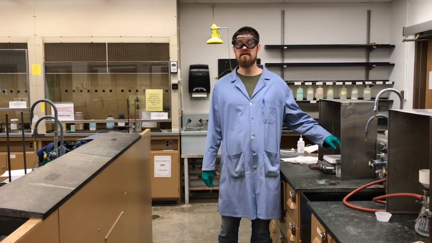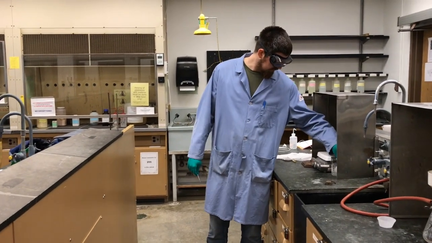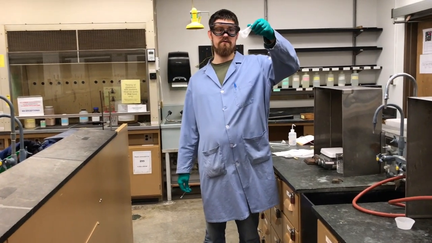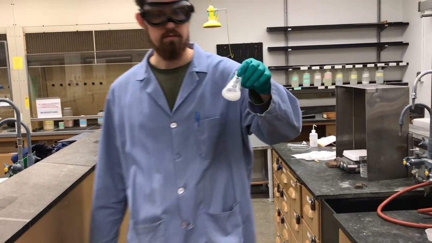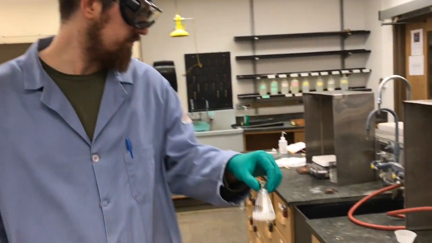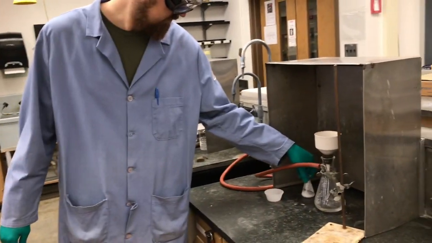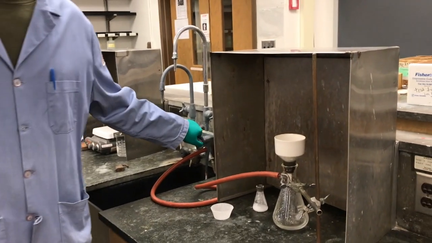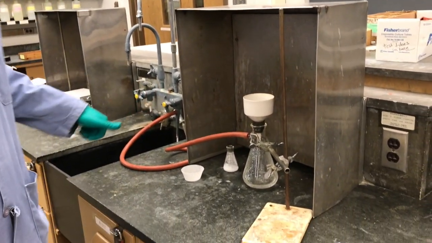So it's been about 10-15 minutes, so there's a nice solid that we can see of our purified product. So I'm going to set up the filtration, and then we'll do the ferric chloride test.